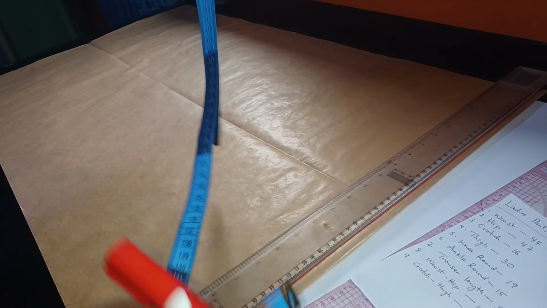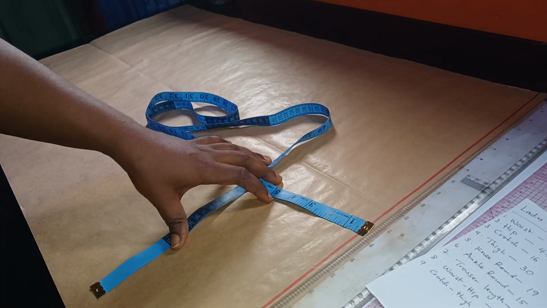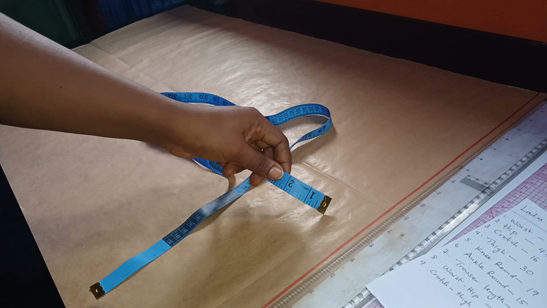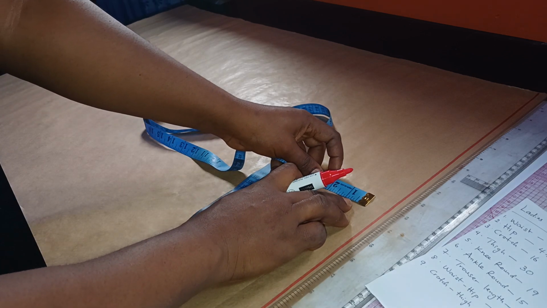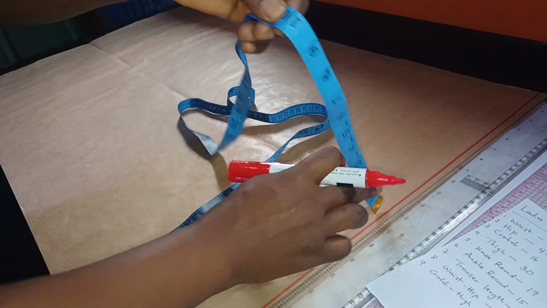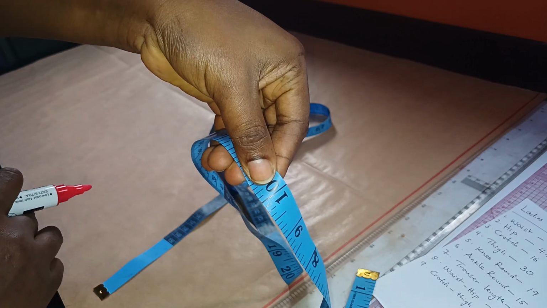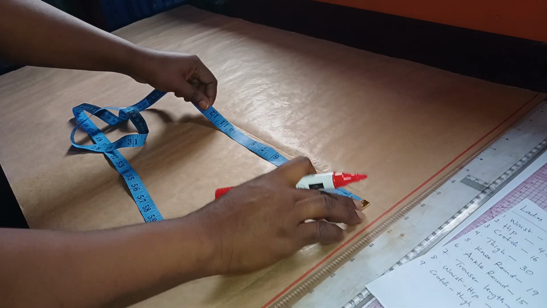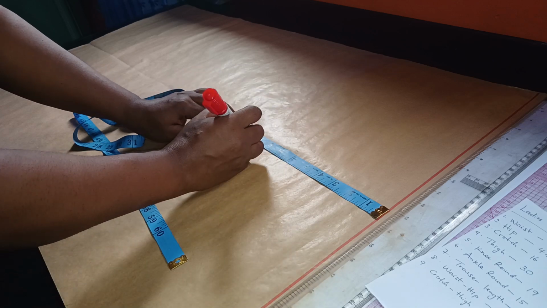Sorry, I didn't talk about this before. It's one of those instruments you are going to use when you're doing your measurements. So you take your measuring tape and measure your waist to your hip. Here I'm going to use 10. So mark that 10. This is the hip line.